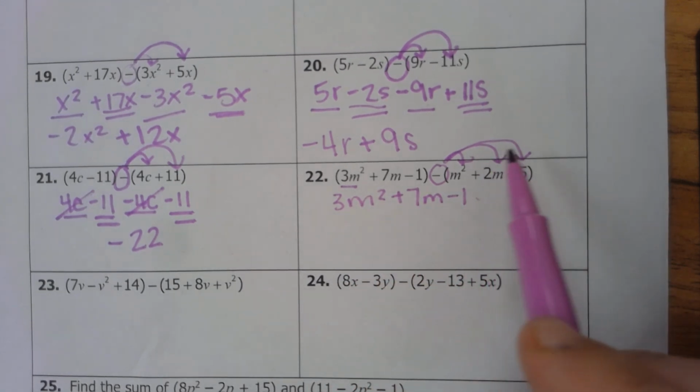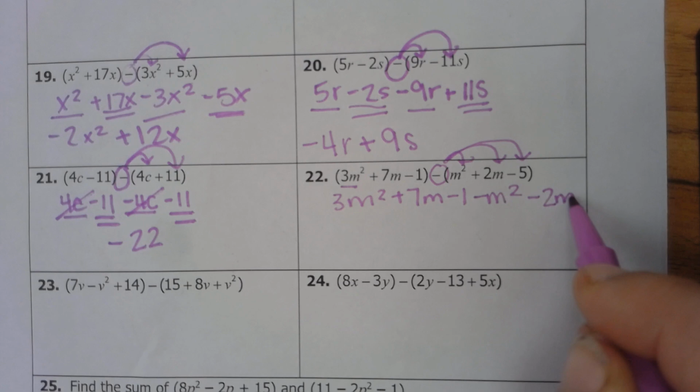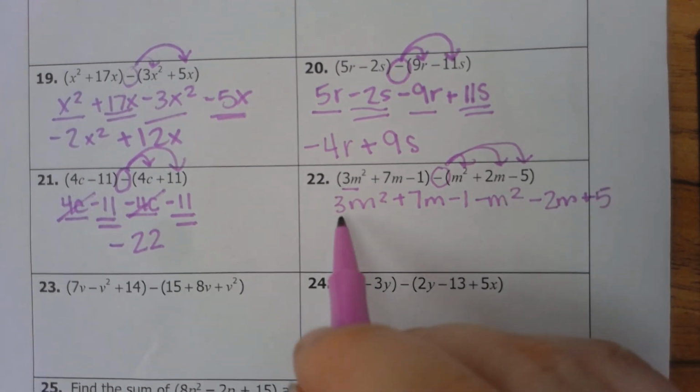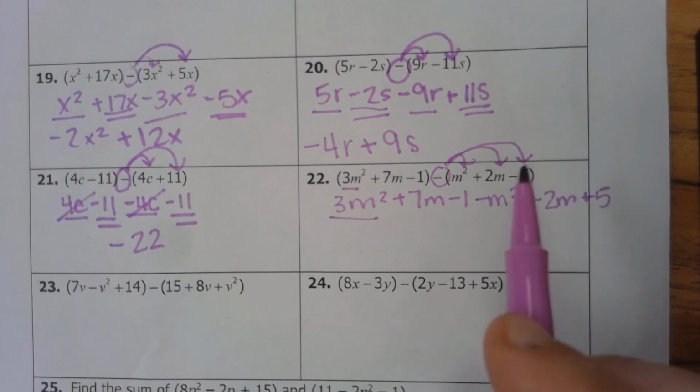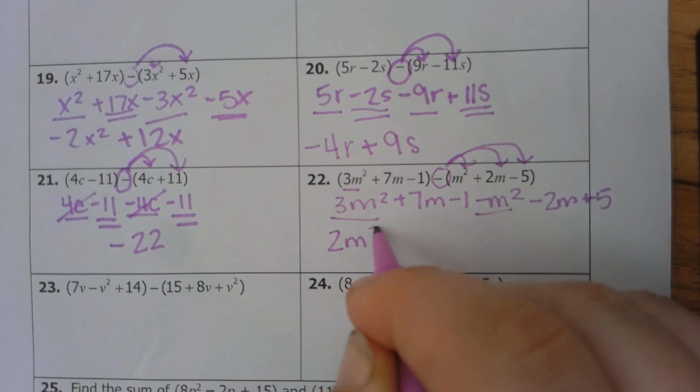That positive m squared becomes a negative m squared. Positive 2 becomes negative 2. Negative 5 becomes positive 5. Alright, now I can do my like terms. So 3m squared is my like term with negative m squared. 3 minus 1 is 2.